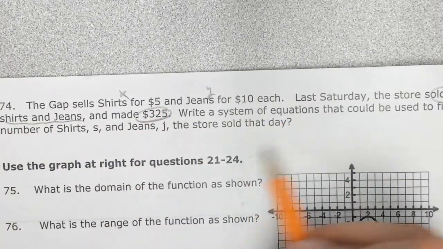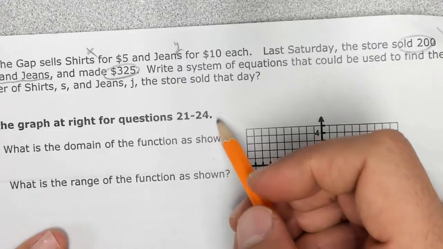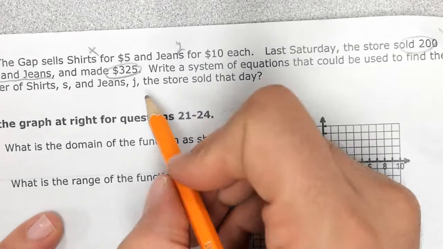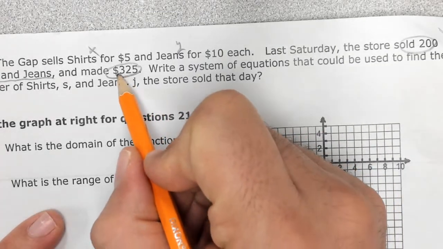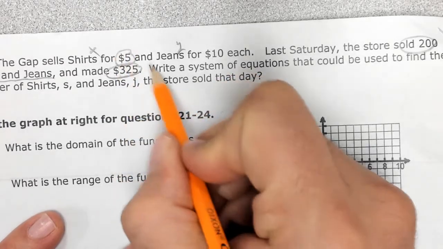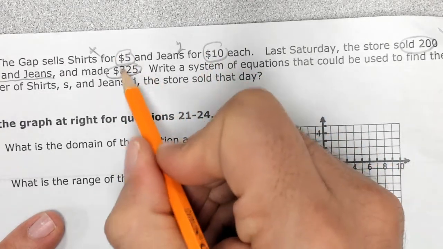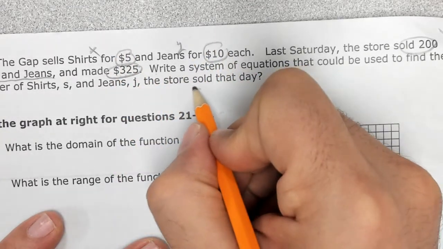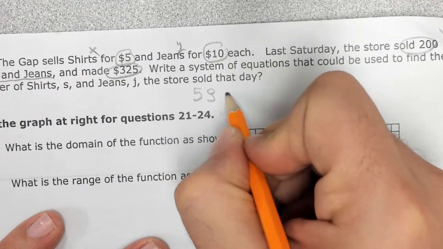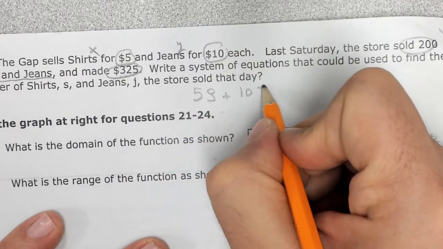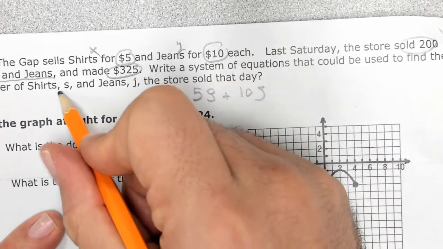Now we have a problem. We have 4 numbers. Usually we only use 3. So we have to figure out which ones go together, and that's really easy. The dollar sign goes with the dollar sign, goes with the dollar sign. So these 3 go together. So we have $5 shirts plus $10 jeans. We didn't use X and Y because they want us to use S and J.